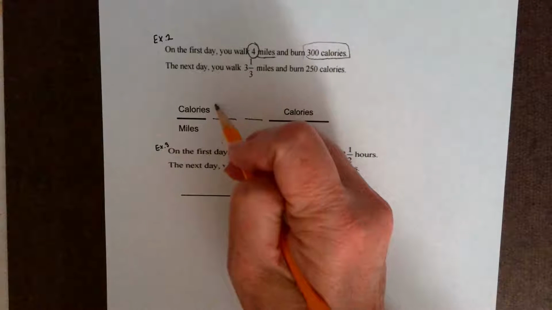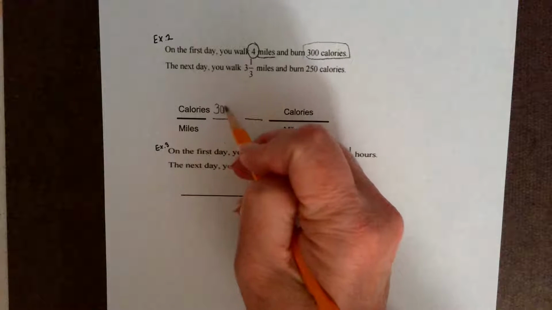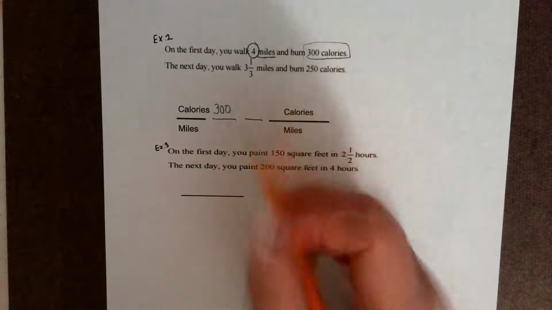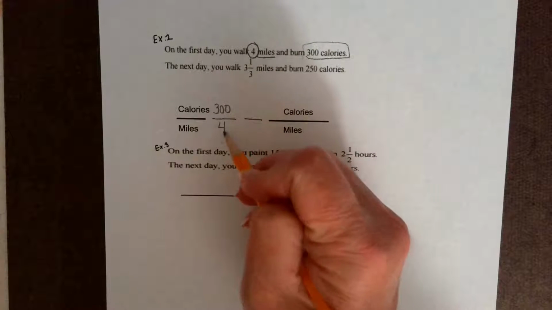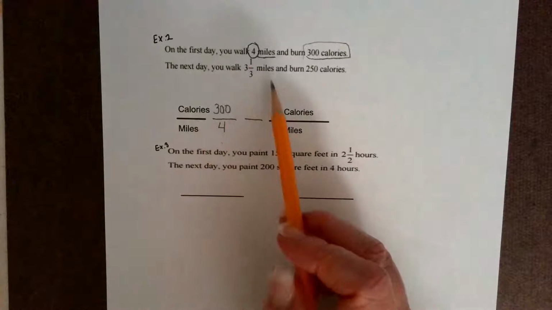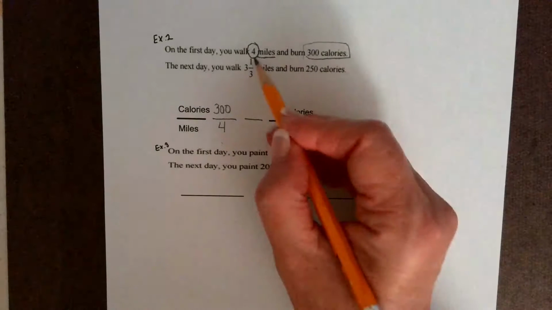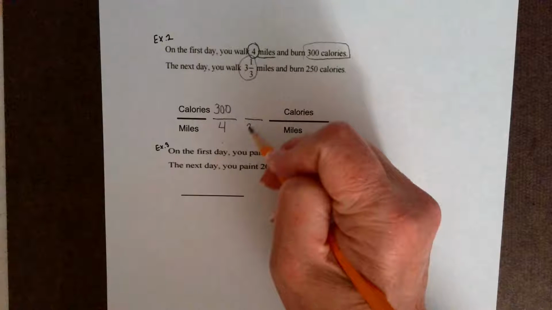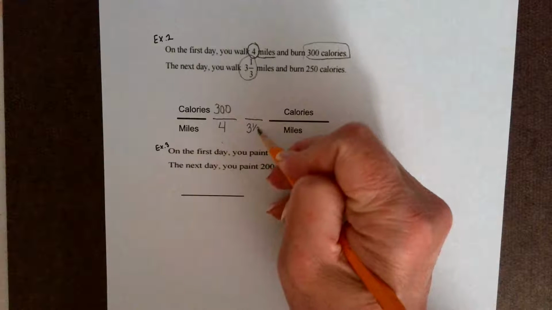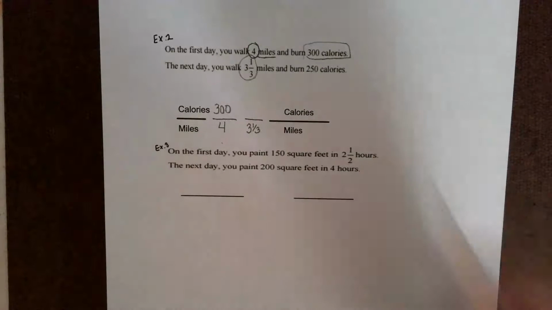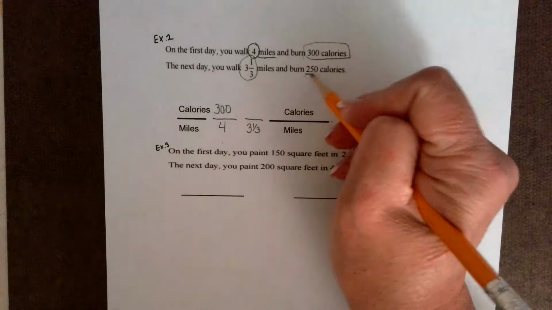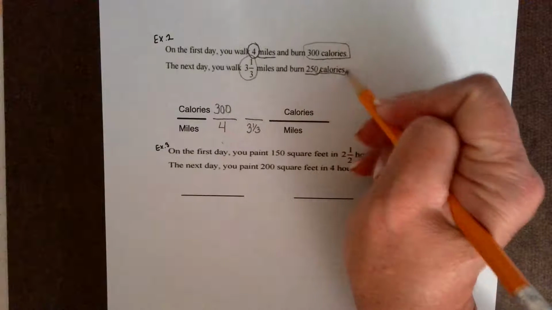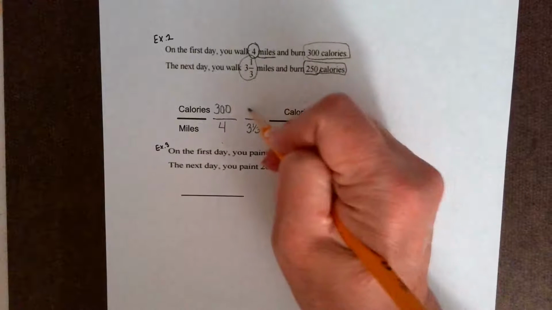So my calories are going to go on top, 300, and my miles is 4. And then on the other side, I've got 3 1/3 miles, which kind of looks funny to put a fraction in a fraction, but we can do that. And that's going to equal 250 calories.